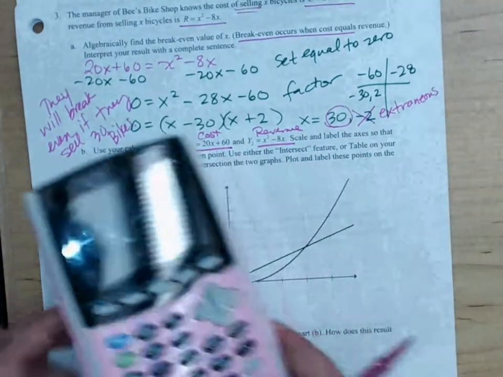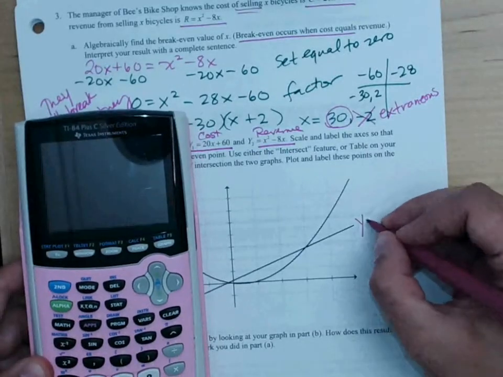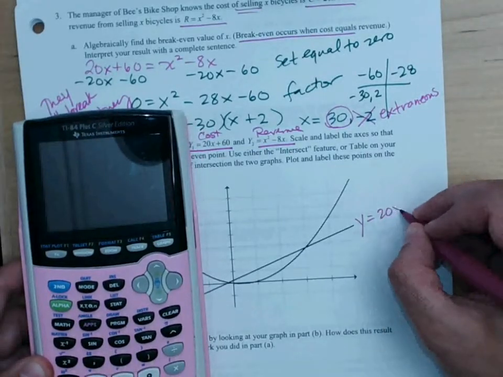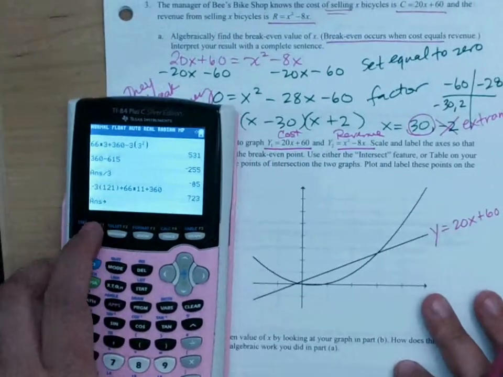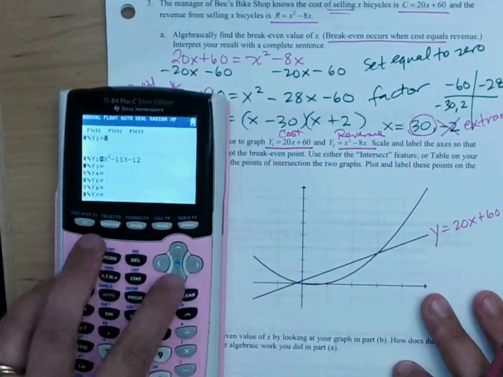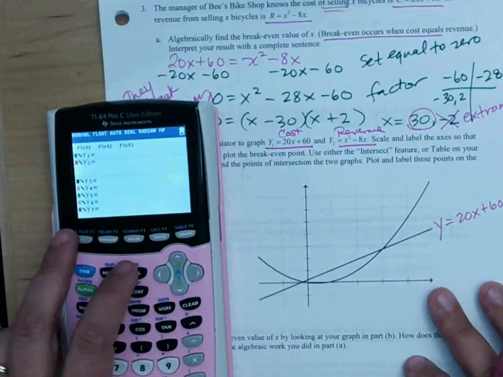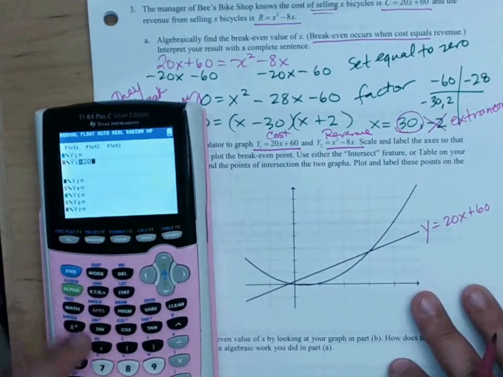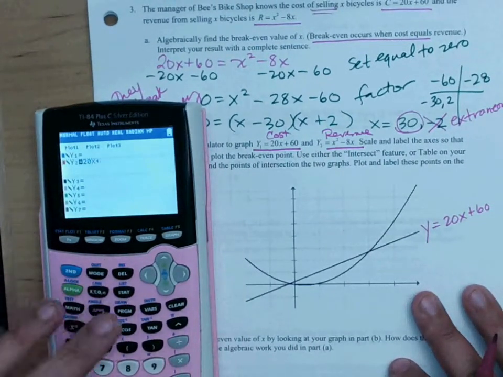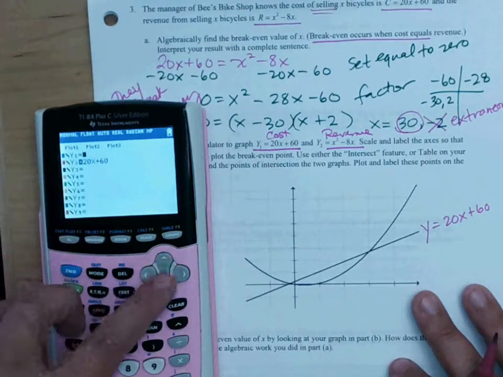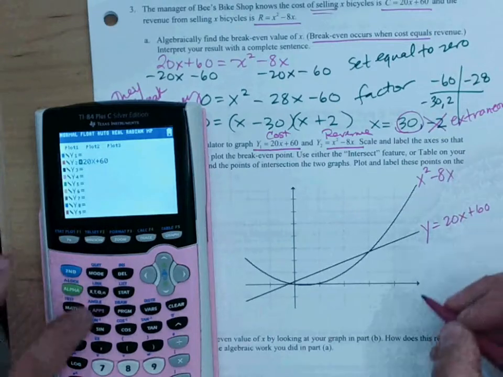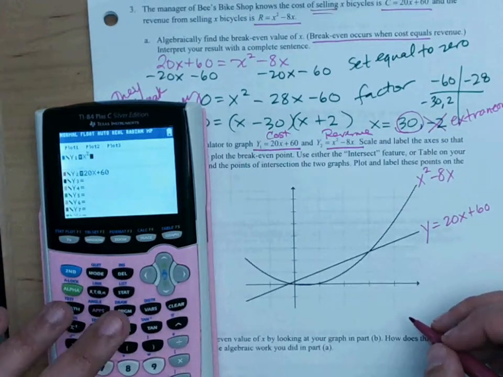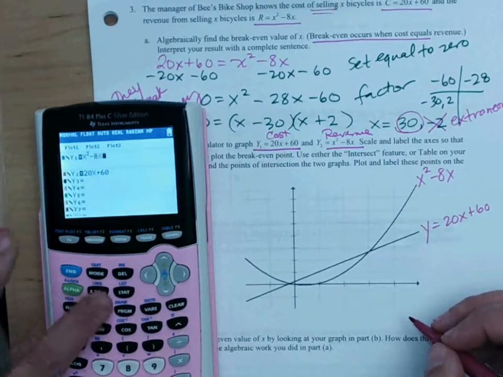The cost is y equals 20x plus 60, so we go to our graphing calculator, clear out what you have, and put in 20x plus 60. The other one, the parabola, is x squared minus 8x.